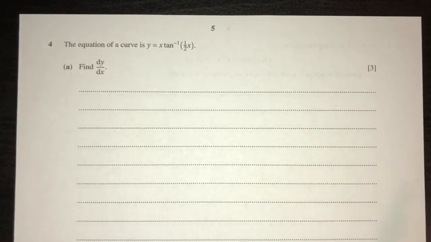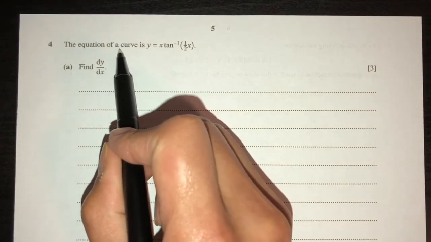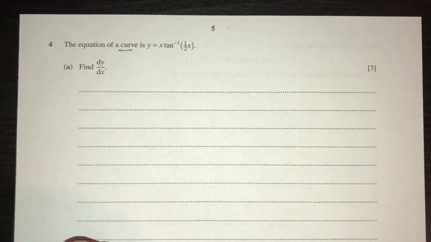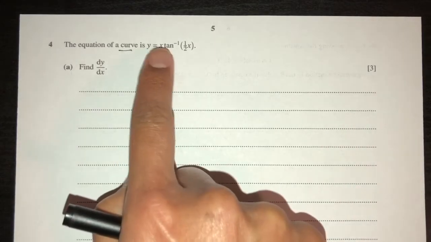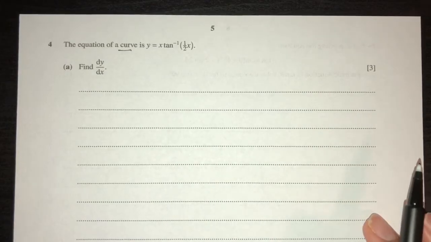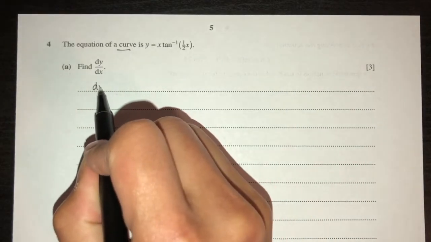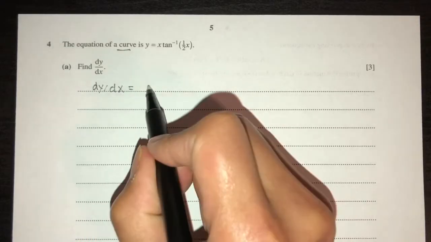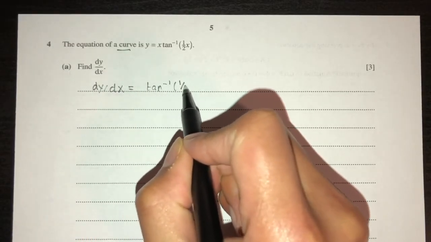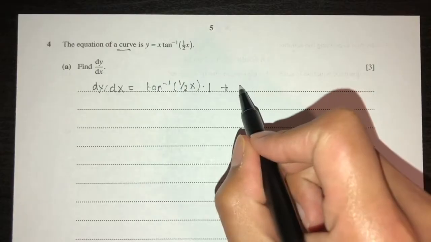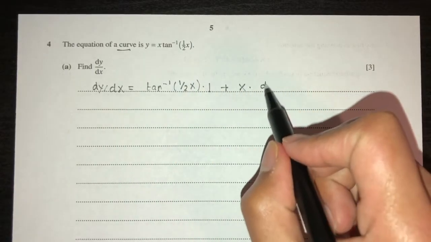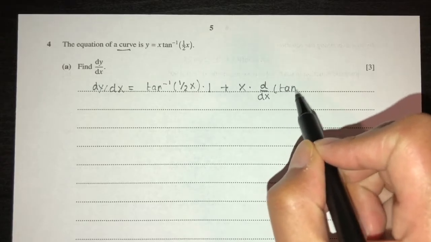Now let's move on to question number 4. Here we have to find dy by dx given the equation of a curve. The curve is x times tan inverse of half x. In this case we have to use the product rule because it is a product of two functions. So dy by dx is equal to, we can leave the first one by itself, times d by dx of x, which will be 1, plus the first one times d by dx of tan inverse of half x.